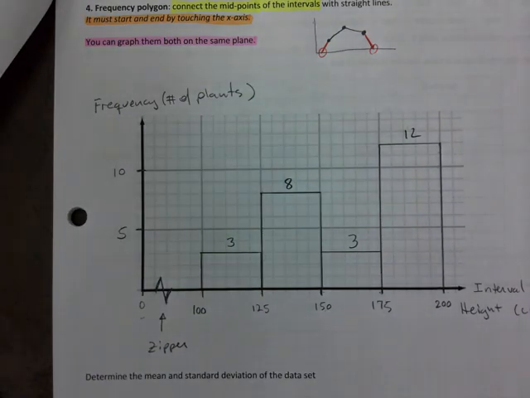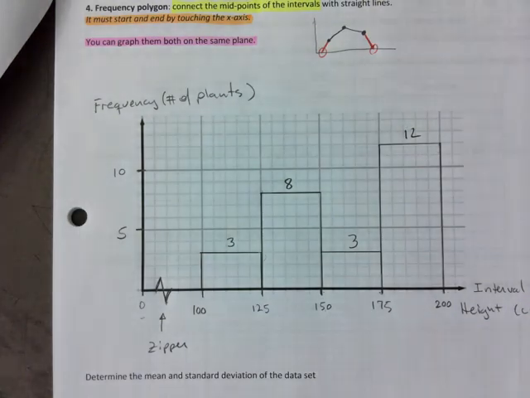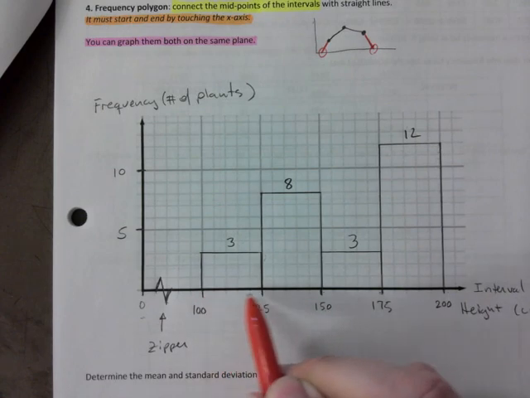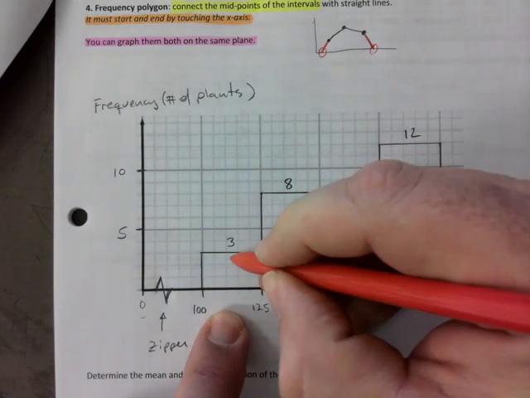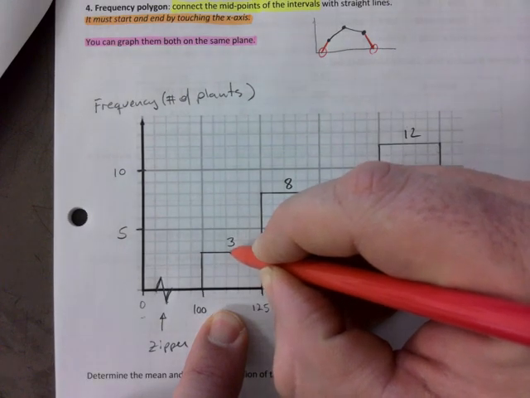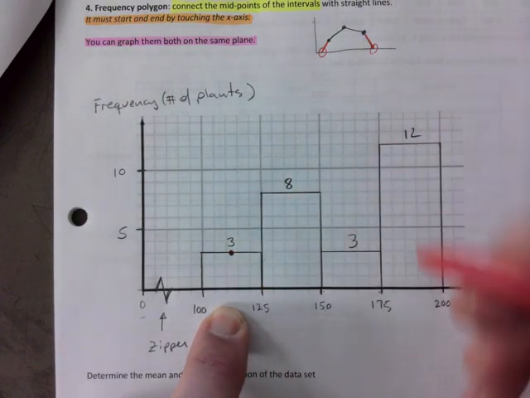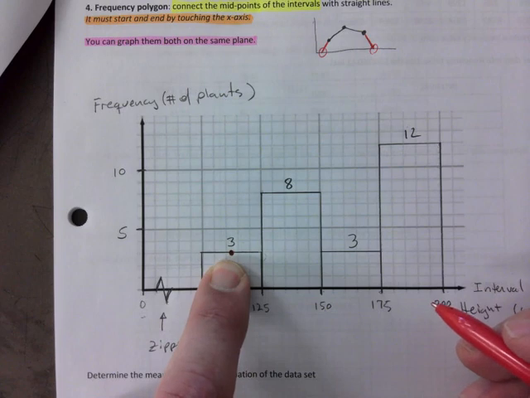Frequency polygon. Once you do the histogram, the frequency polygon is so easy. You will connect the midpoints. So between 100 and 125, the midpoint is actually right in the middle here somewhere. So I make a dot there.